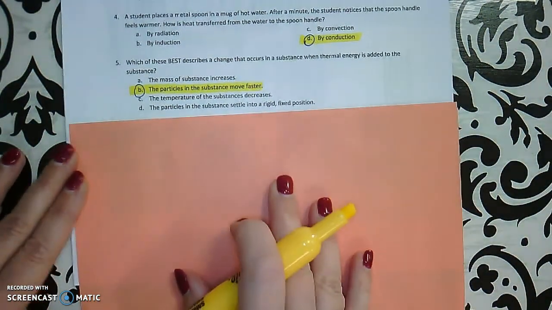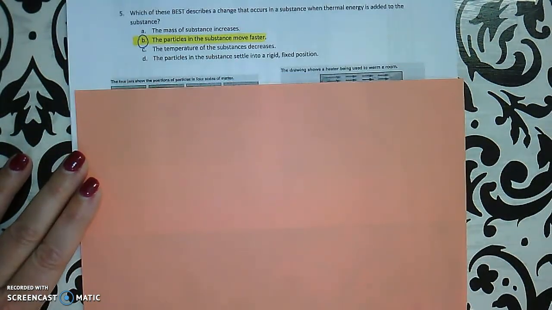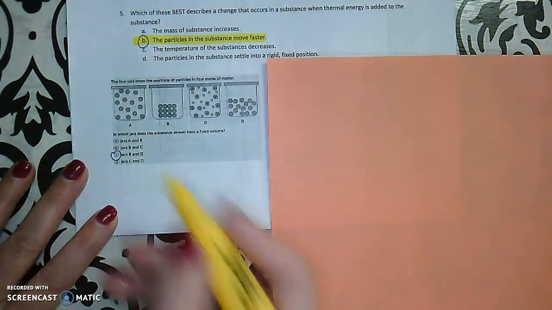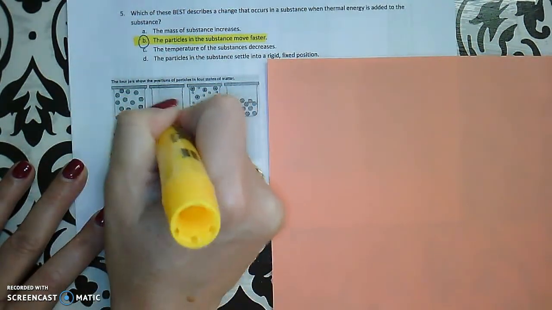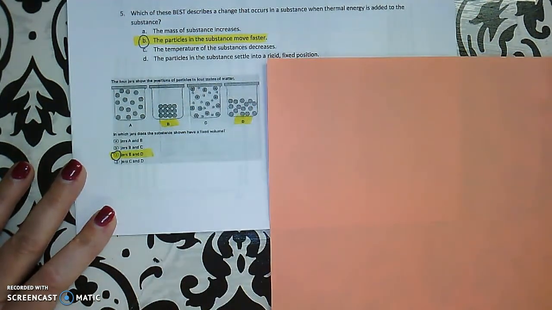Okay, 6 and 7 have pictures associated with them. Number 6 says the 4 jars show the position of particles in 4 states of matter. In which jars does the substance shown have a fixed volume? Well, fixed volumes occur in solids and liquids. They do not occur in plasma and gases because they can be compressed or expanded. So it's going to be B, which is a solid, and D, which is a liquid.